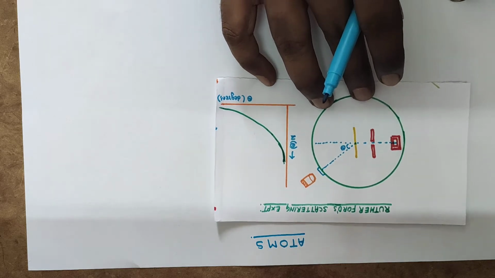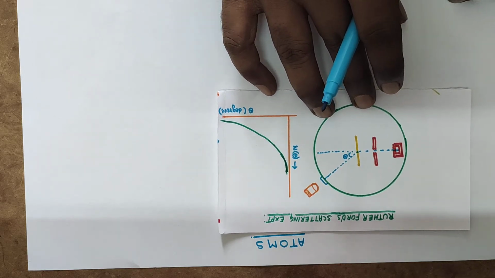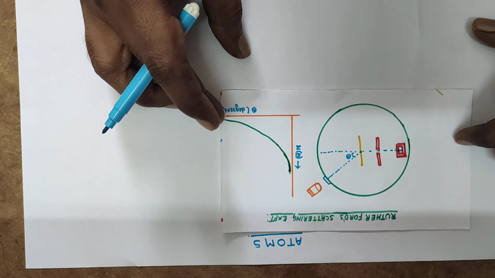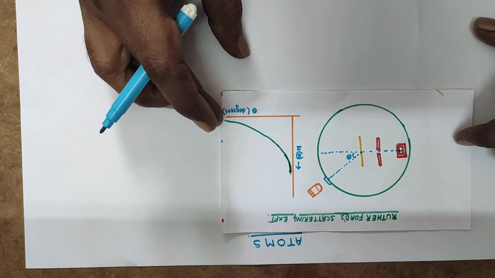and for competitive examinations they are asking questions from Rutherford's scattering experiment. So let us see Rutherford's scattering experiment. See, this is the experimental setup diagram of Rutherford scattering experiment.